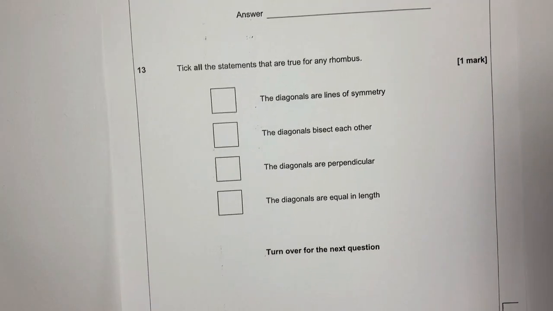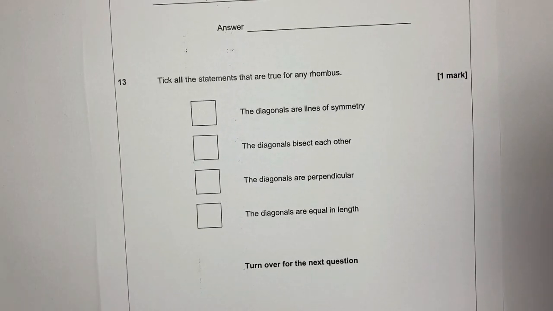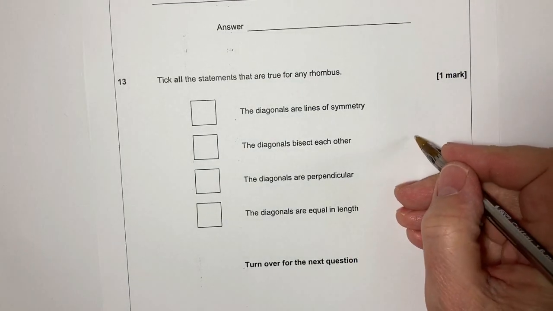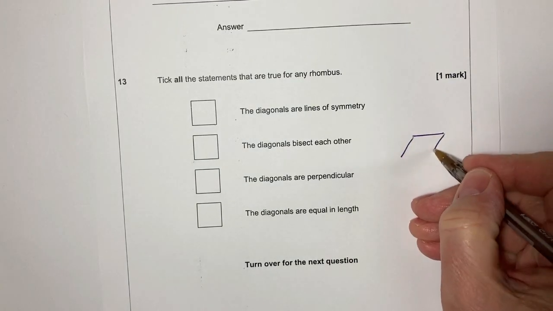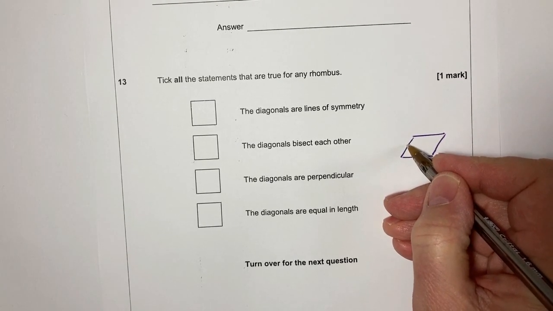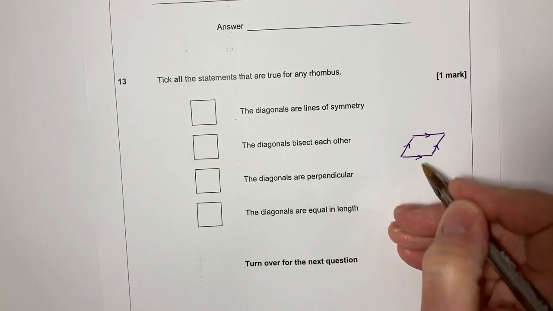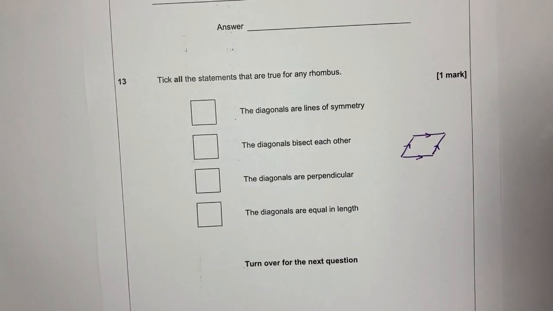Then it says question number 13, tick all the statements that are true for any rhombus. Well, a rhombus is basically like a parallelogram shape, but actually all the sides are the same and two sides are parallel to each other. Okay, so that's a rhombus.